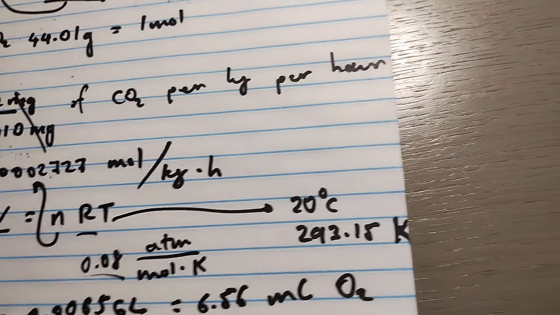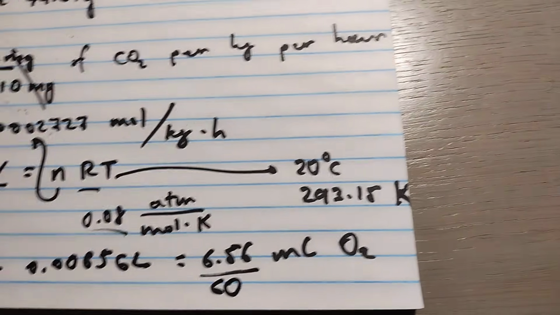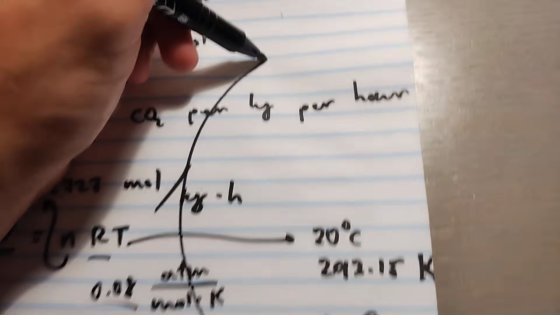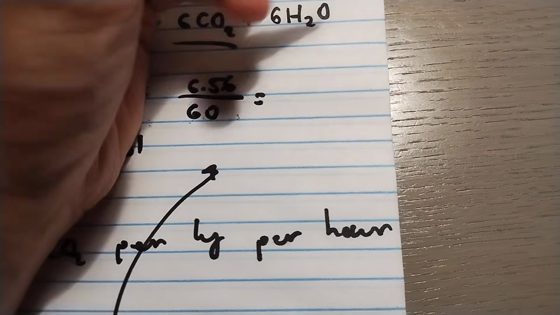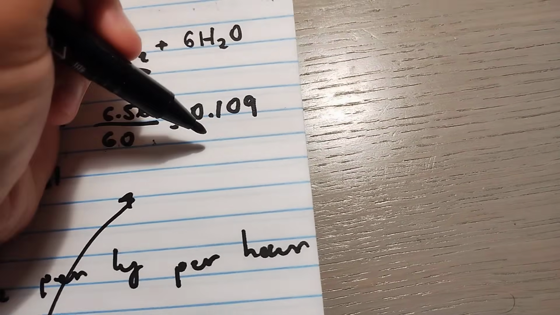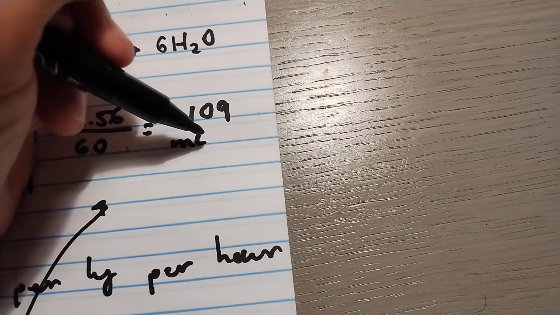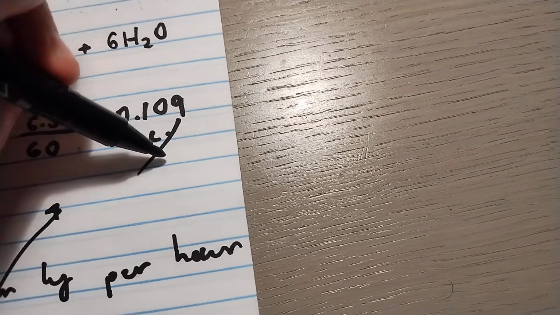So to get the VO2 of an orange, we simply divide by 60 minutes, and then that gets us the VO2 of an orange is roughly around 6.56 divided by 60, which equals 0.109 milliliters per kg per min.